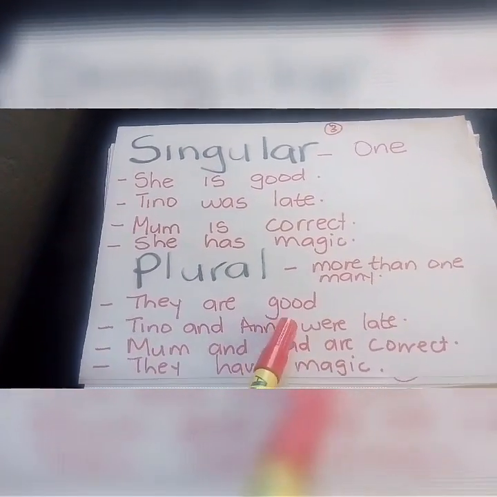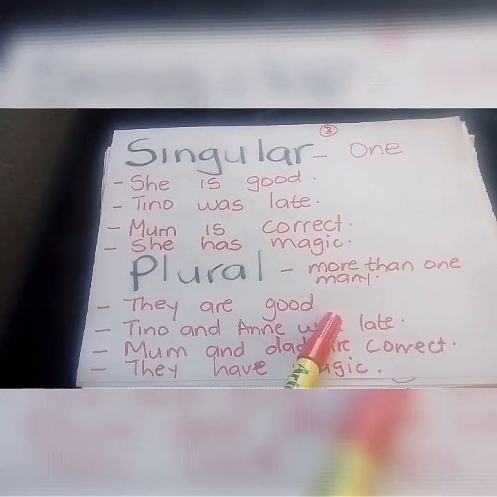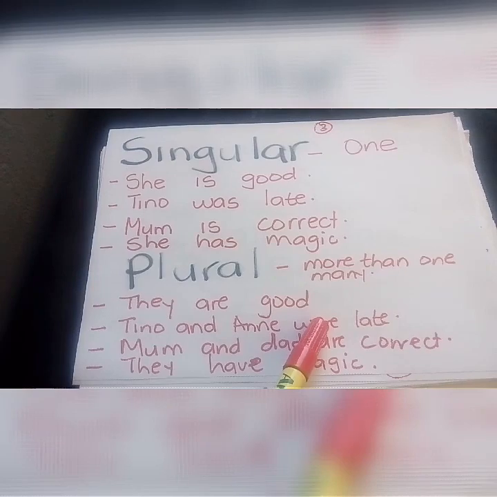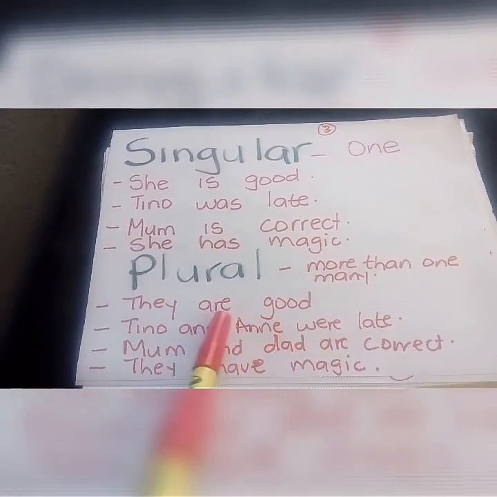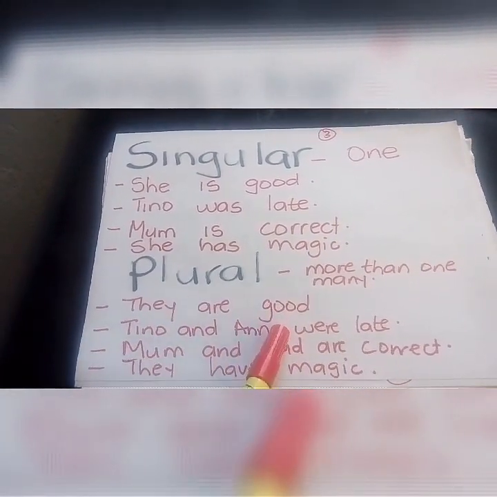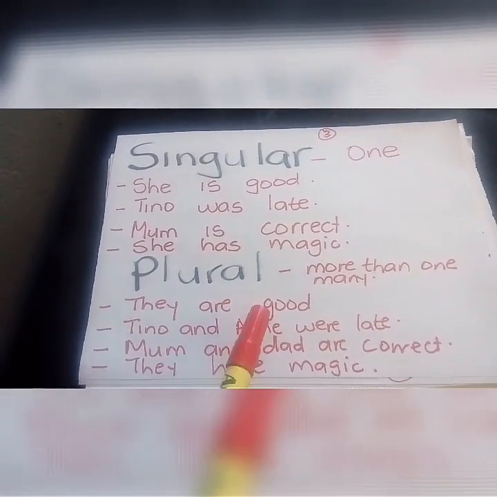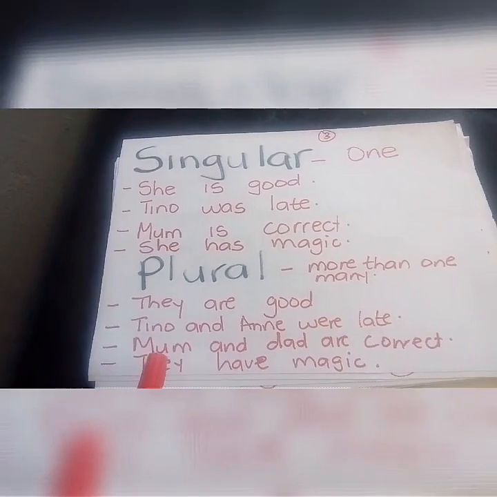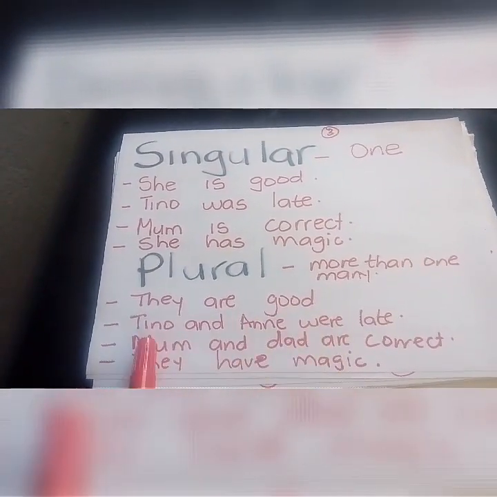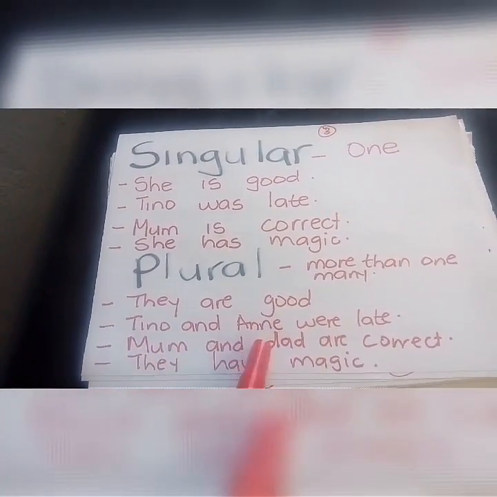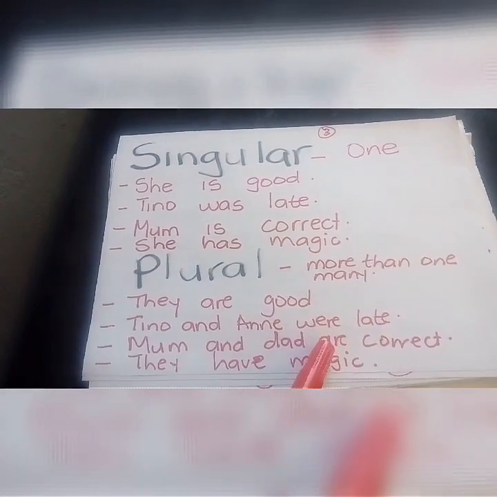Tino and Anne were late. This is past tense. We are using "were" because they are two. We cannot say "Tino and Anne is late." No, these are two people. So plural must have a plural linking verb. Mom and Dad, these are two people. Our sentence is in present tense. We are using "are."